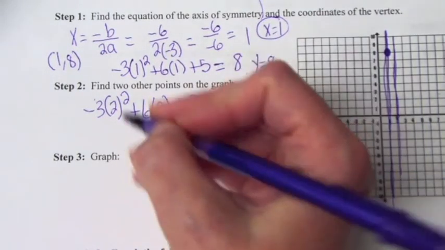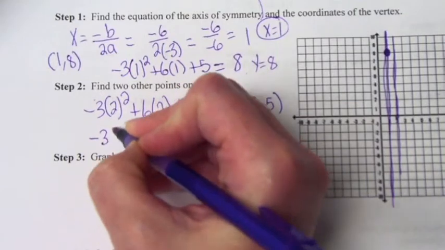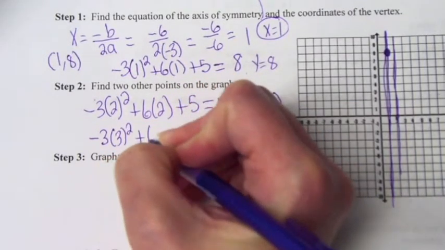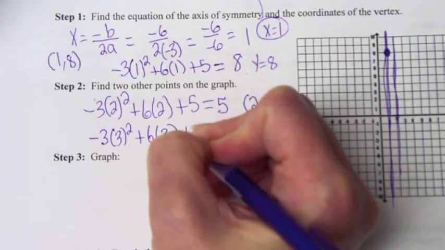Oh, I got you. Then we're going to do 3. So then we do -3, 3 squared, plus 6 times 3, plus 5. What do we get there?